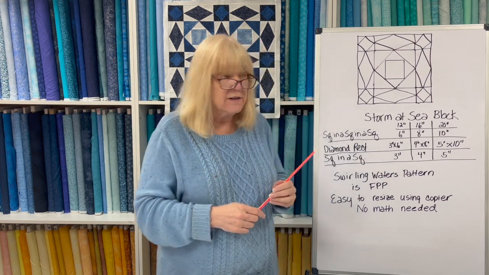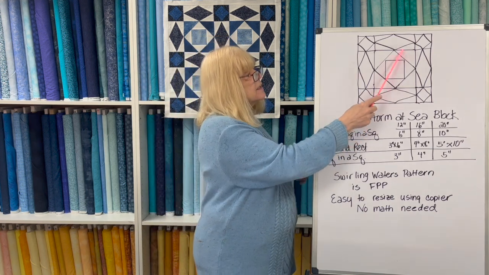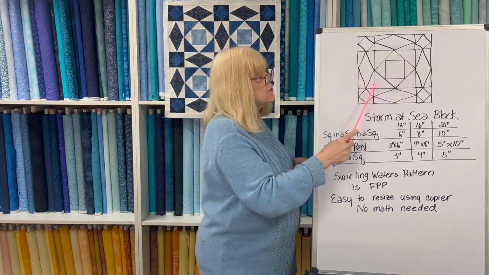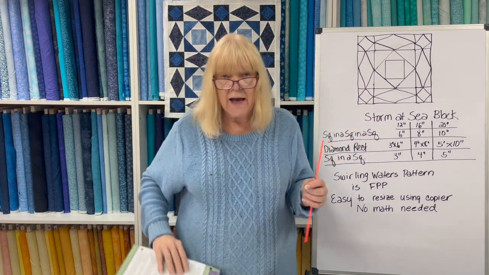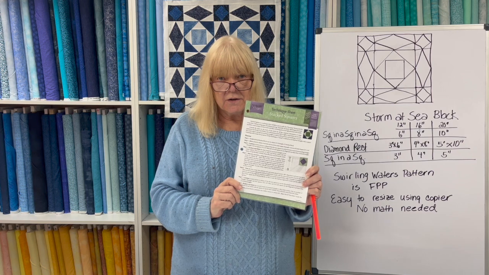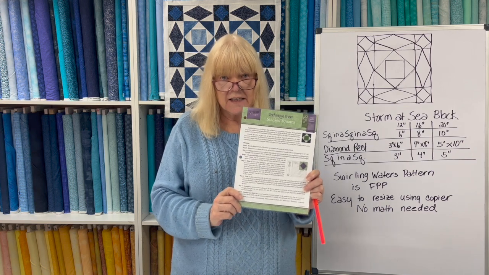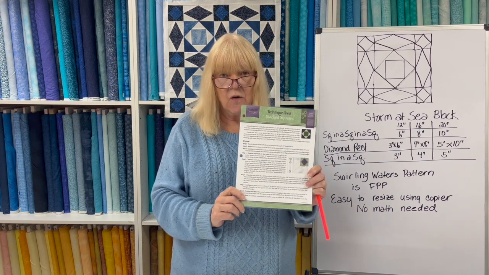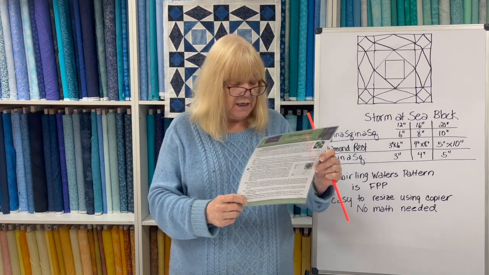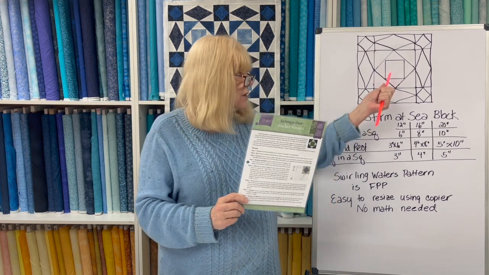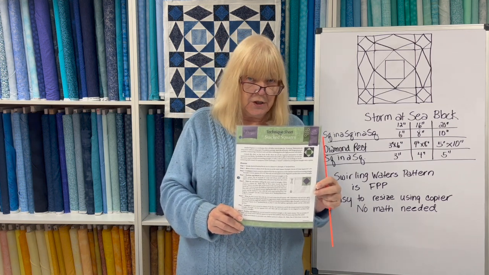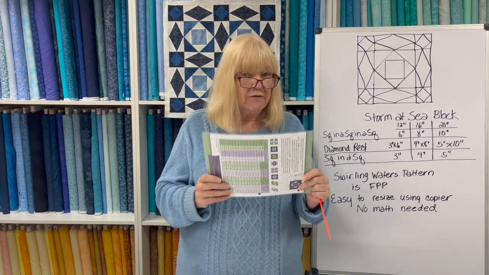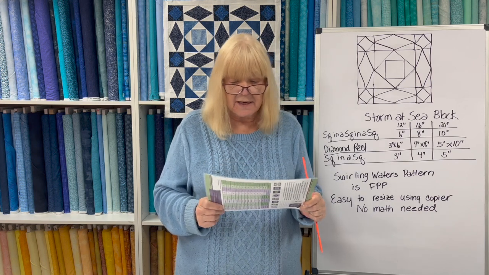The hardest number in here is this stacked square, the center square, to get that the correct size. And if you have Deb Tucker's stacked square technique sheet, it's got all the numbers on it that you need to make a finished inside from 1 to 12 inches. So it gives you a lot of flexibility on your block size.